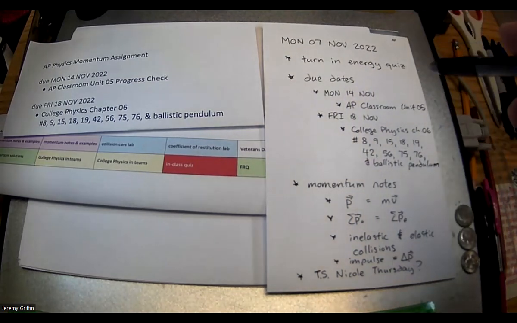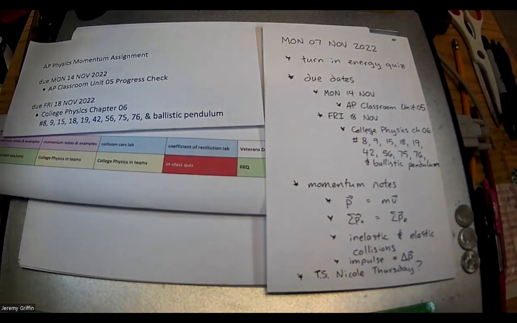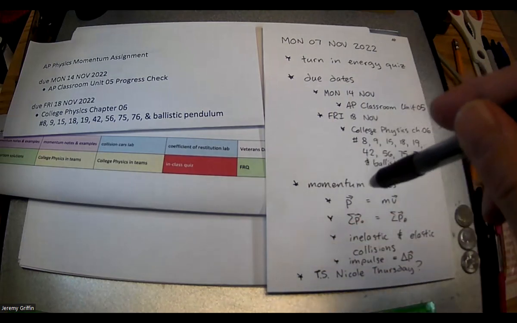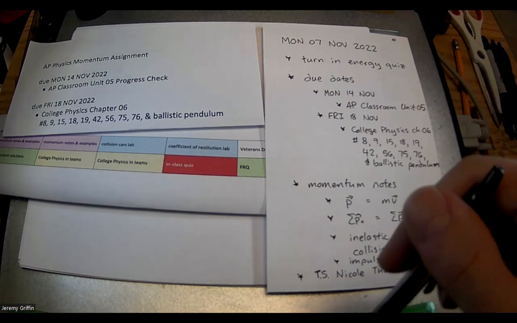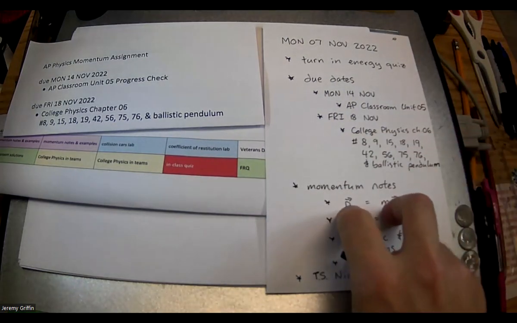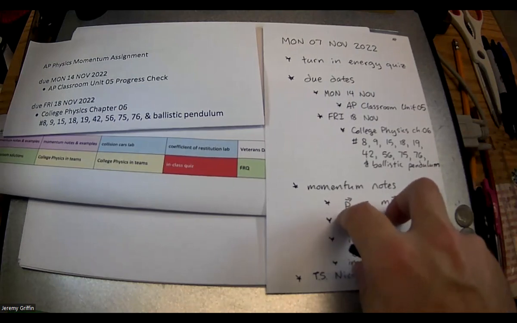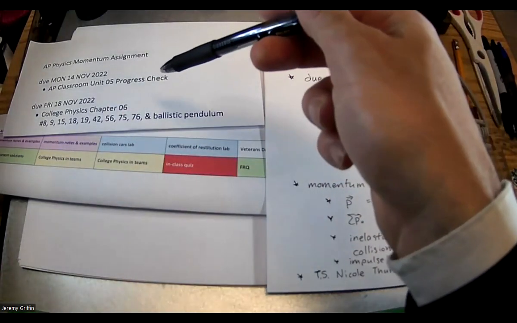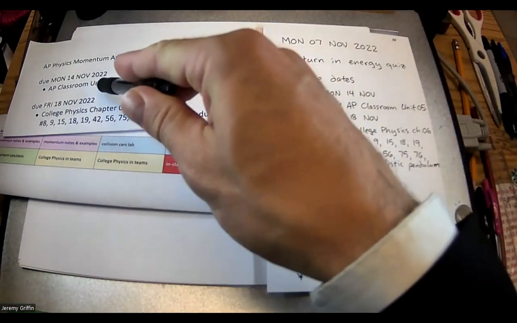And so we're going to start on a new topic today, which should take us all the way to Thanksgiving break. So this is going to be momentum and momentum conservation. Momentum is mass and velocity. Today's going to be a notes day. I'll give you guys a bunch of notes on how this stuff works, and it's usually involved in collisions. This is Unit 5 in AP's book.